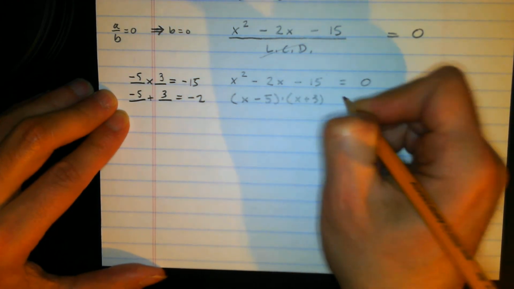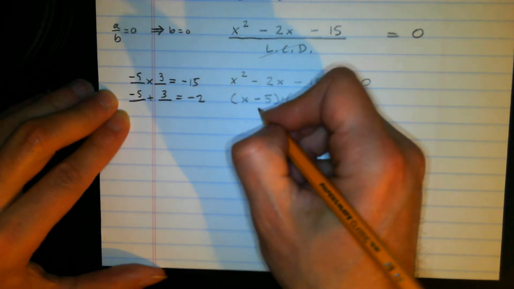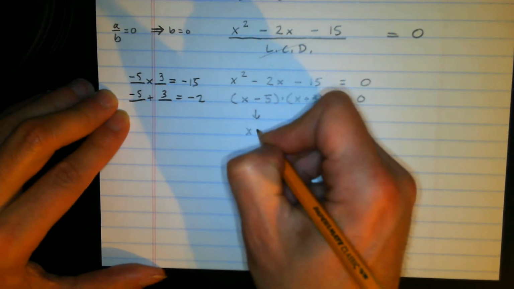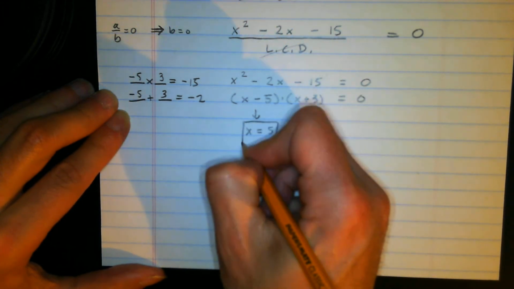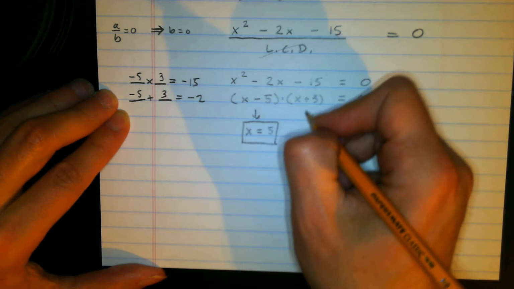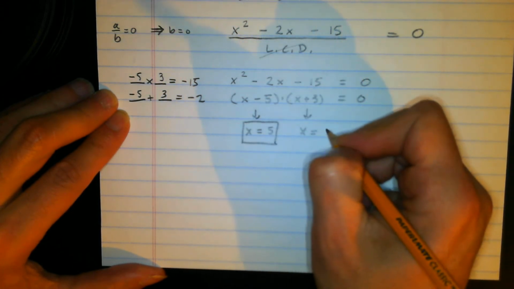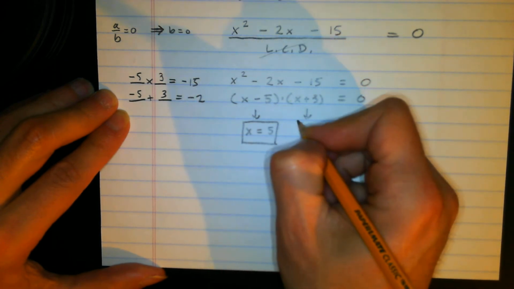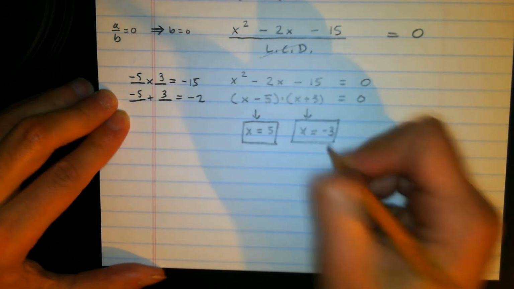And again, do the decomposition at home if you wish. Now, applying the zero product property, we can see that x equals 5 is a solution. Okay, we don't know that it's a solution yet, but we're solving this equation here. It's not the same as looking for domain restrictions. And this one gives me x equals minus 3.